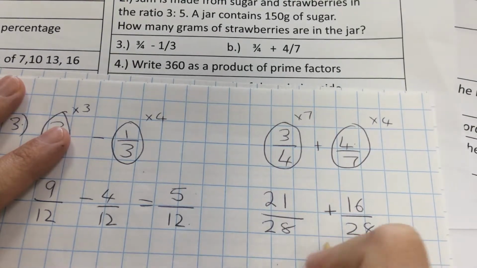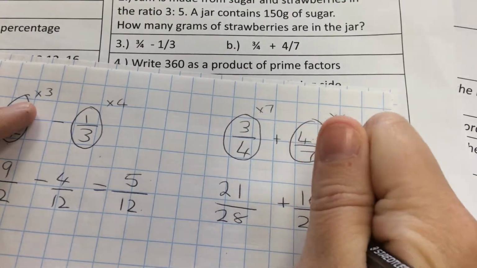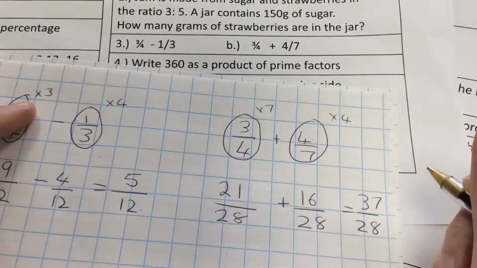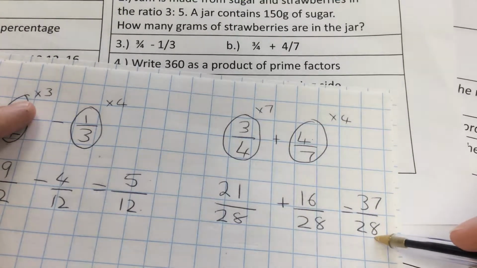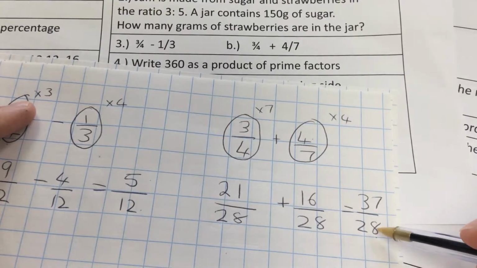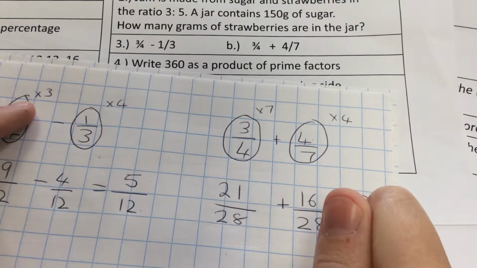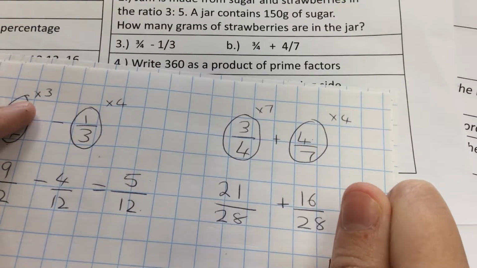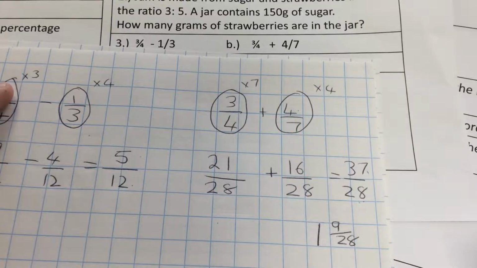So now my bottoms are the same. They stay the same. 21 add 16 is 37. Now what I've got back here is an improper fraction, a top-heavy fraction. So to change that, I say how many 28s go into 37? 1. And there would be 9 left over. So that is your answer as a mixed number.